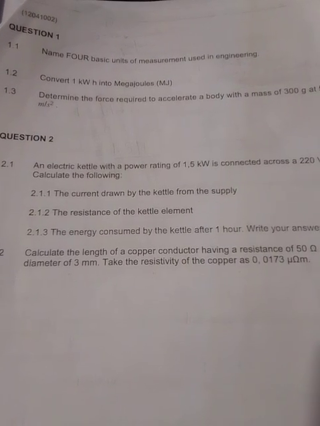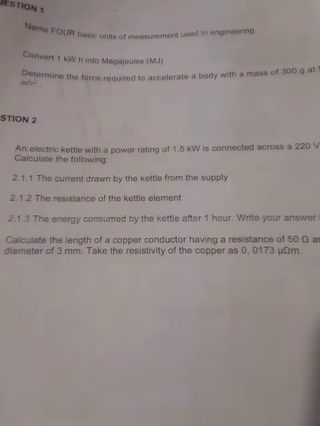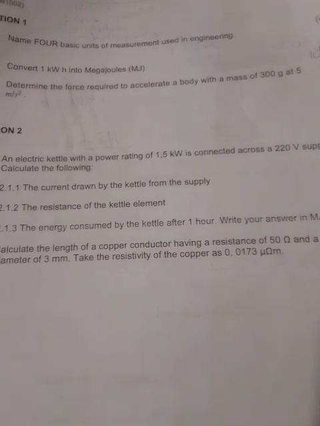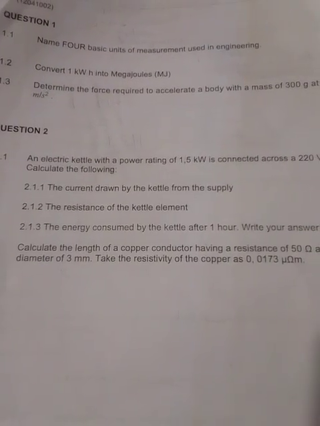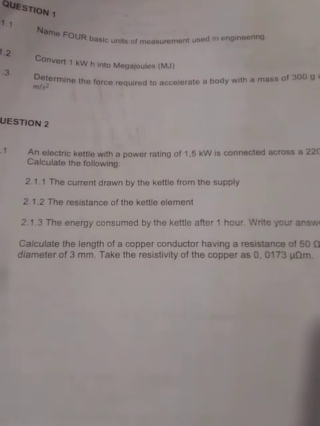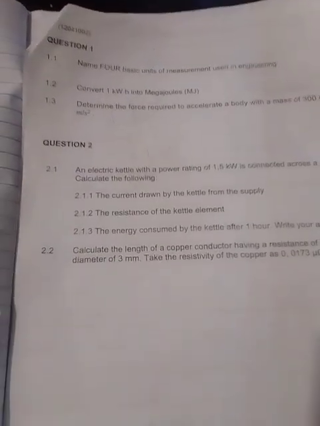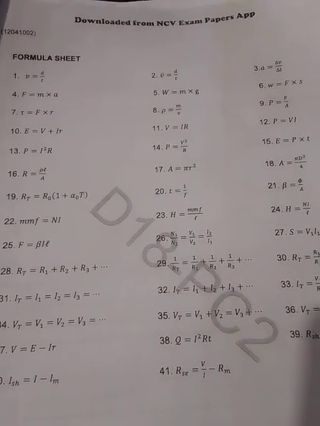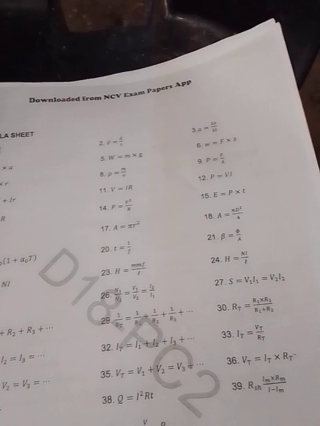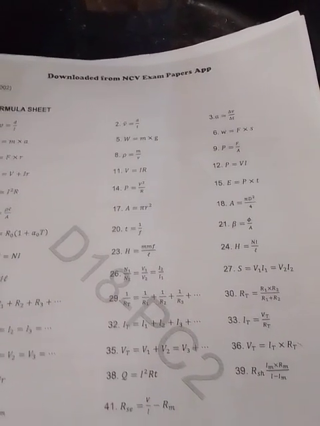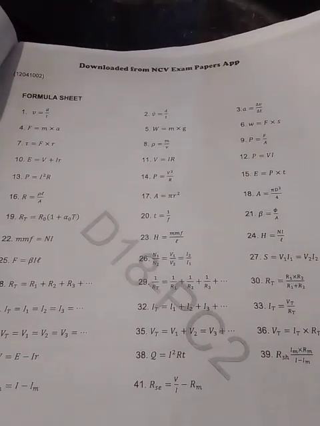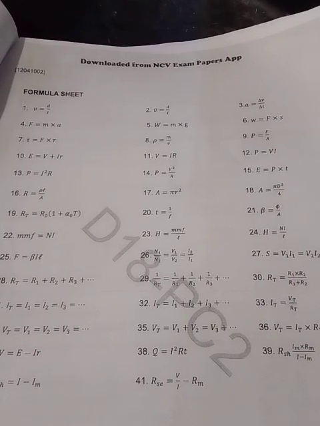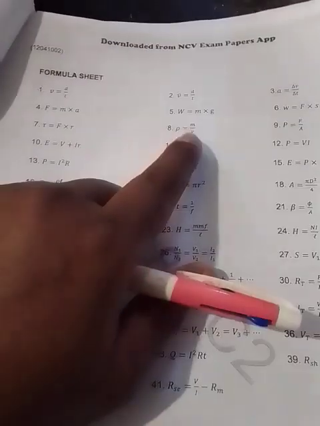So we go to your formula sheet. Now remember, you have your power, you have your voltage, you have your current, and you're looking for this. Then you go to the formula sheet and check the formula that consists of resistance, which is this one.